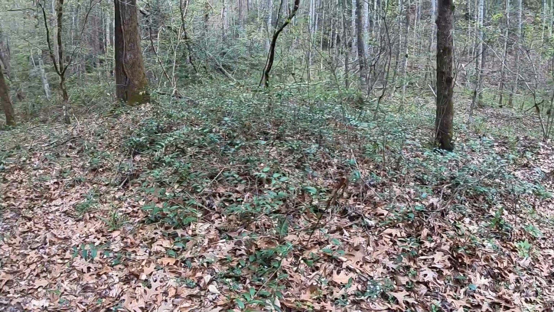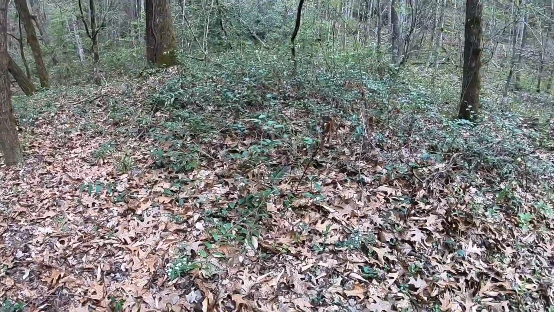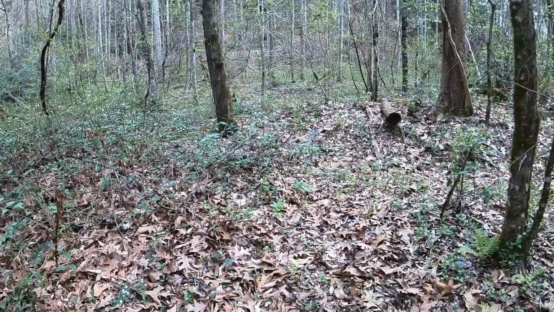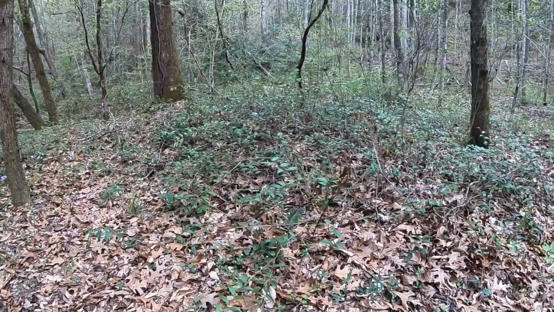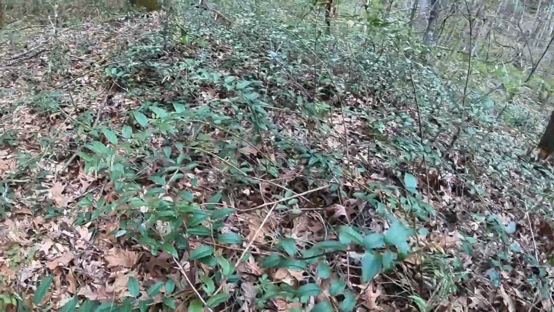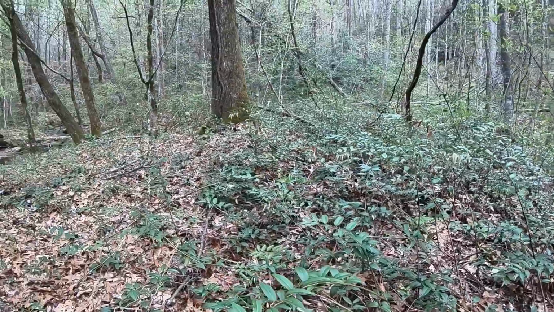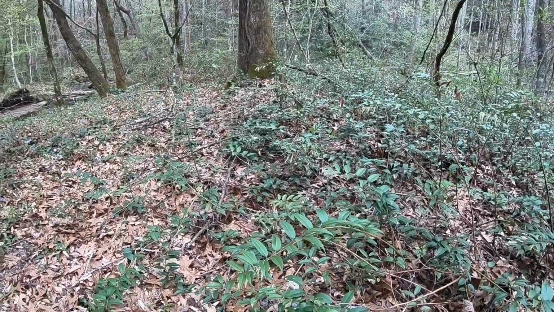The understory, as far as the herb layer in here, is similar to some of the things that you would see in a rich cove forest, except for one notable exception. This plant here is called dog hobble, and this stuff loves to grow in floodplains, and that's where you most of the time would see it.